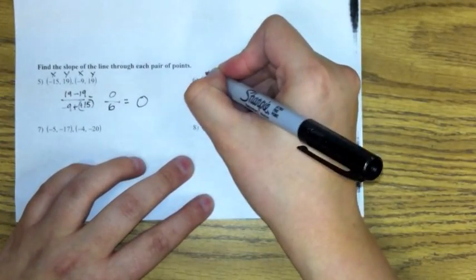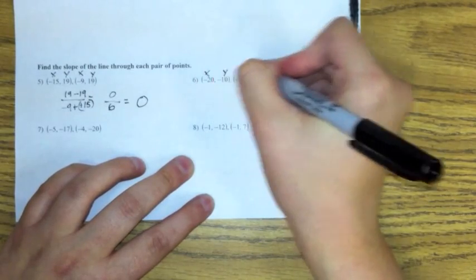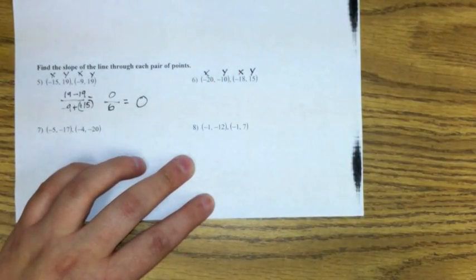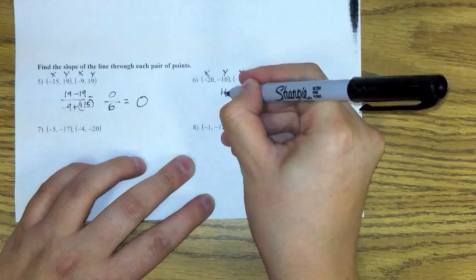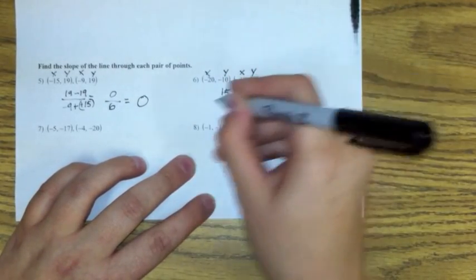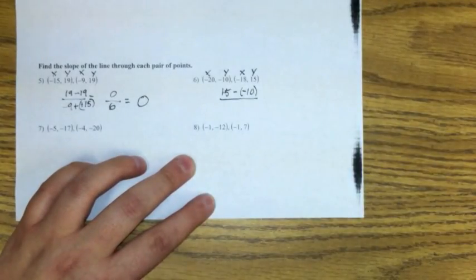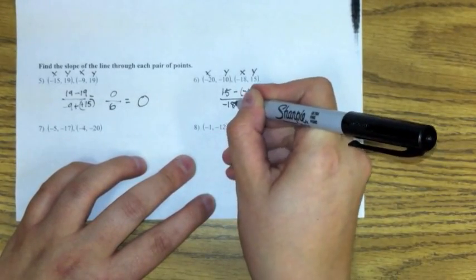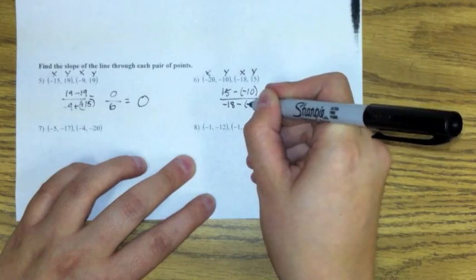Okay, we have our x and our y's. Okay, y2 is 15 minus y1, which is negative 10, divided by x2, which is negative 18, minus x1, which is negative 20.